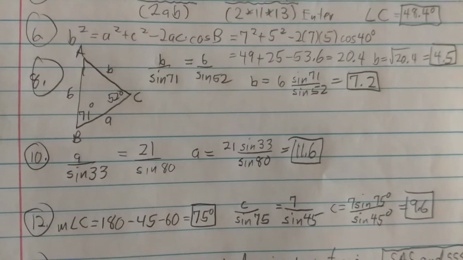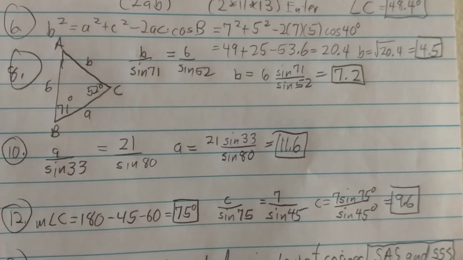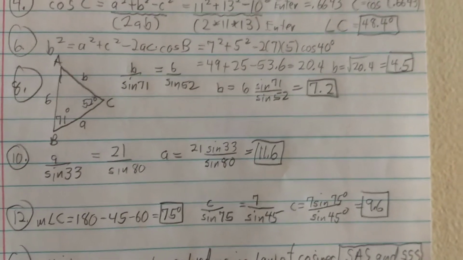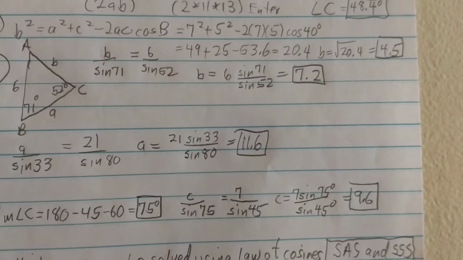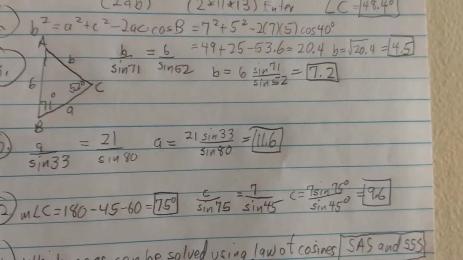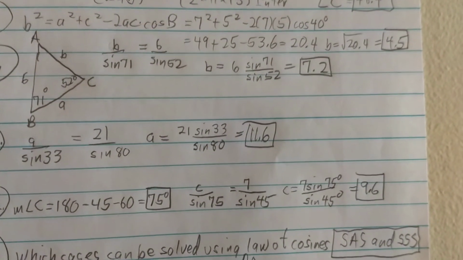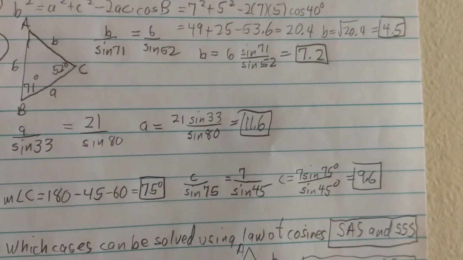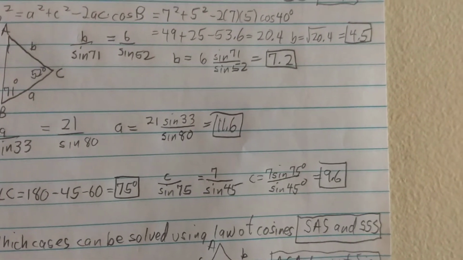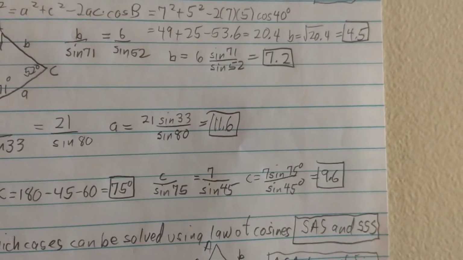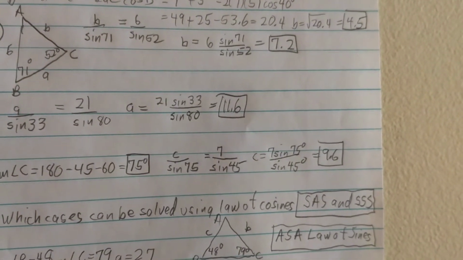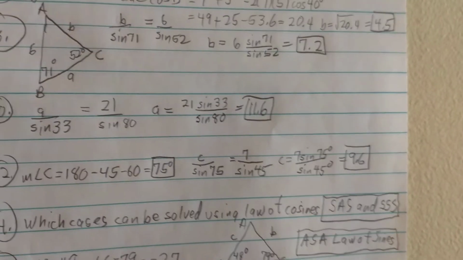Now for 6, we want B squared equals A squared plus C squared minus 2AC cosine B, where A is 7, C is 5, and angle B is 40. So 7 squared plus 5 squared minus 2 times 7 times 5 times cosine 40 is 49 plus 25 minus 53.6 equals 20.4 roughly, and the square root of 20.4 is 4.5.